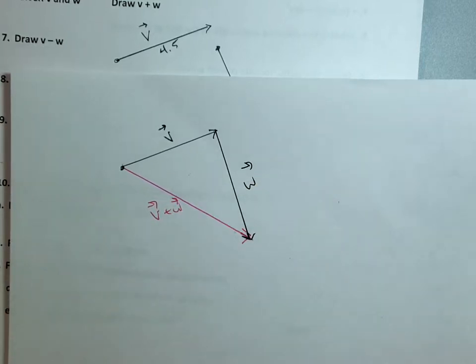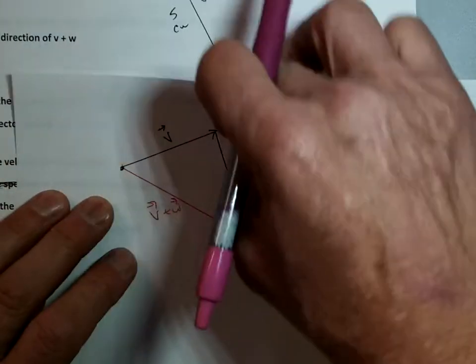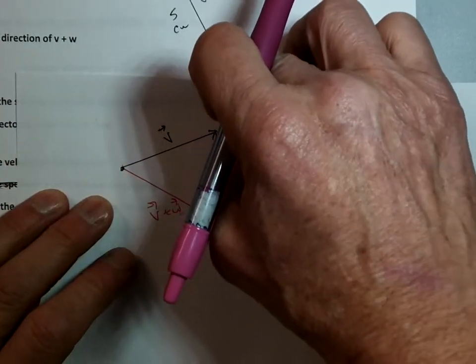Wouldn't the 5 be going the other way since it's positive? It goes this direction, right? Mr. David, we're going to make it go the other direction when we subtract it.